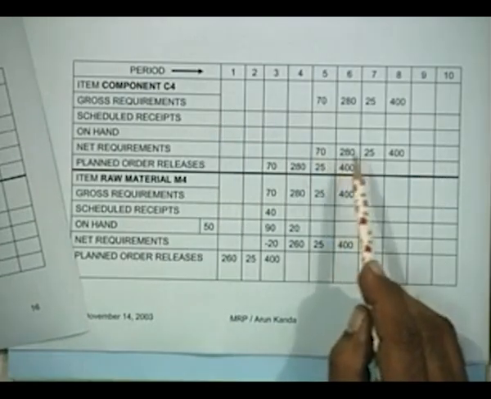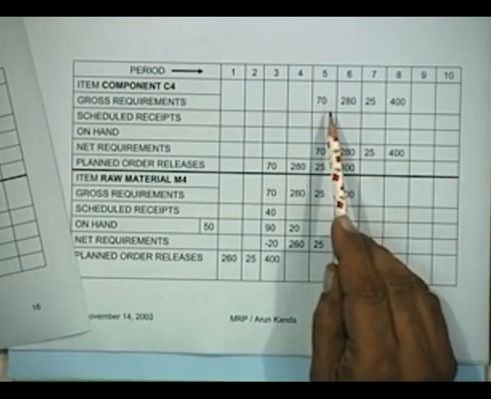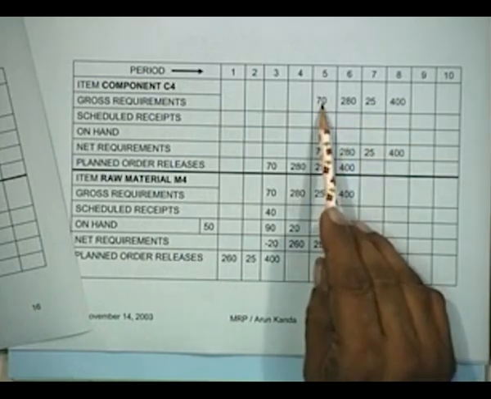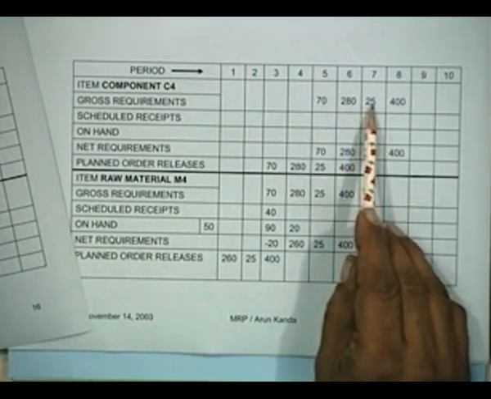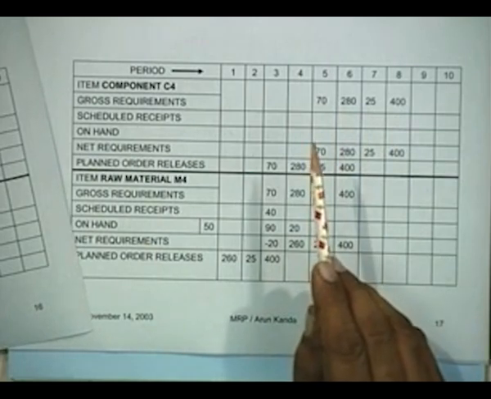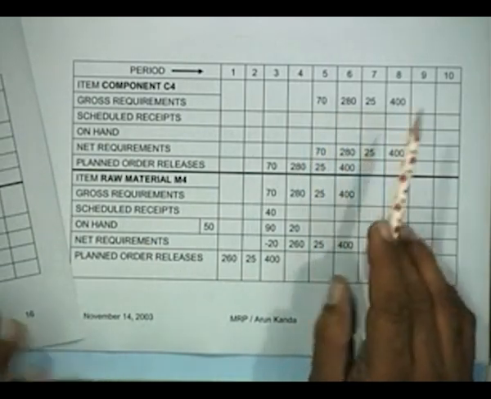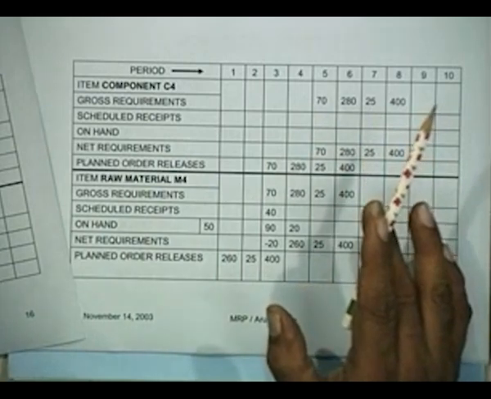So 70, 80 and 25 added to the original values of 200 and 400 will lead to 700, 280, 25 and 400. So I hope this process is clear. This is a typical process of explosion.